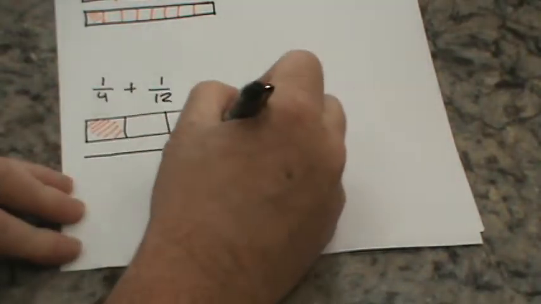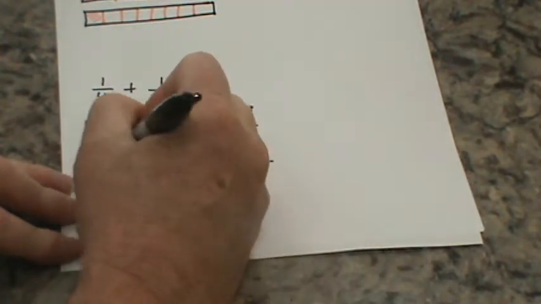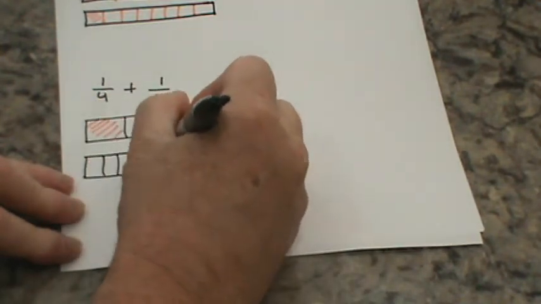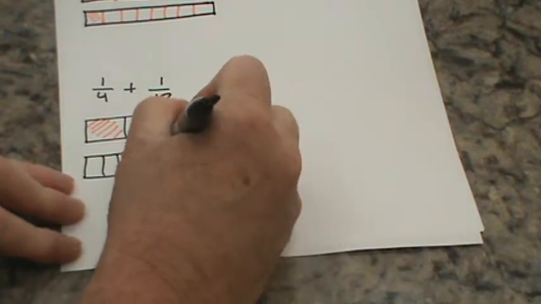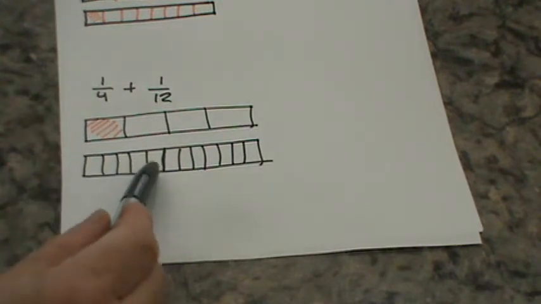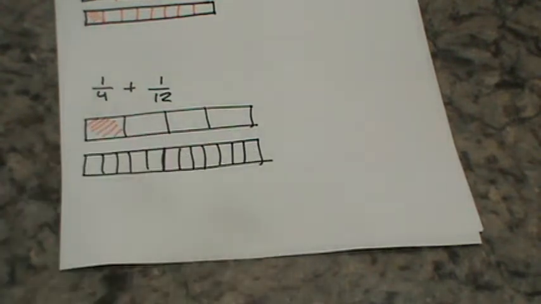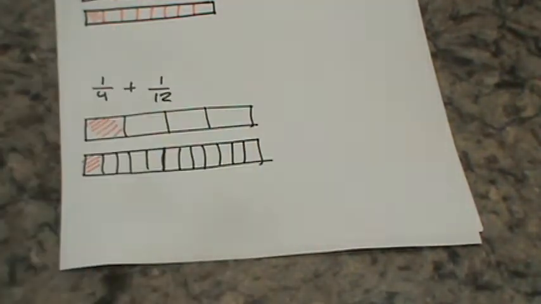And now let's make a 12th. 1, 2, 3, 4, 5, 6, 7, 8, 9, 10, 11, 12. And I'm going to shade in one part to show that I have 1/12.